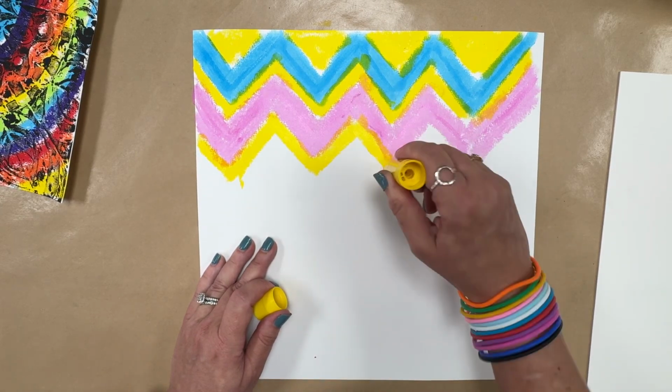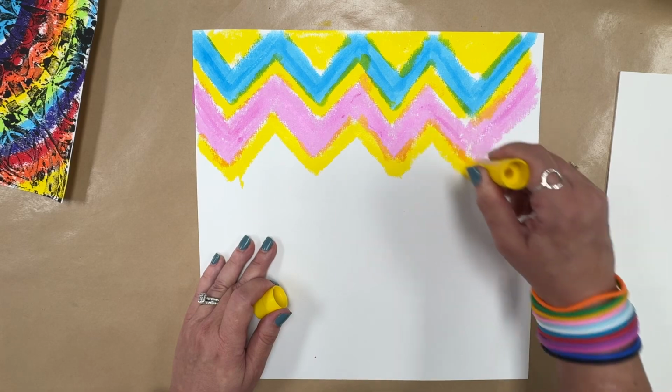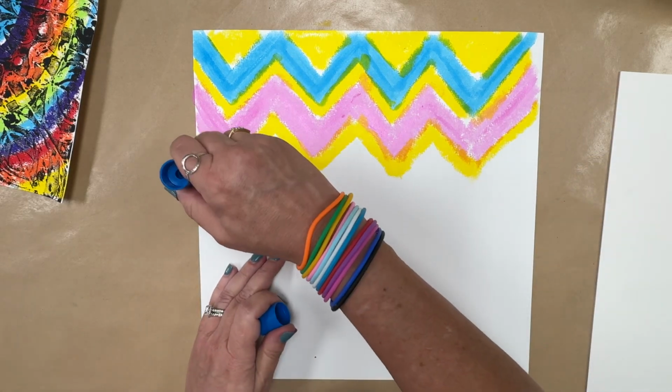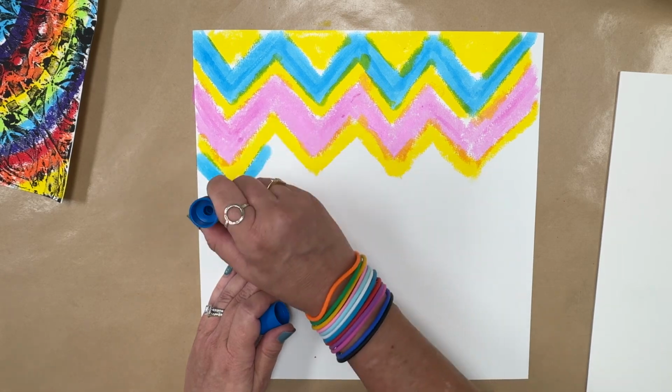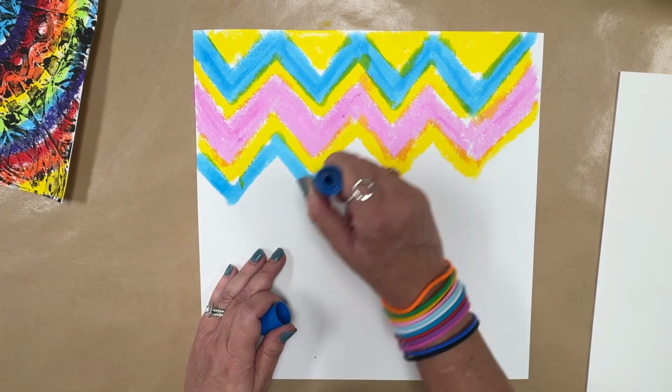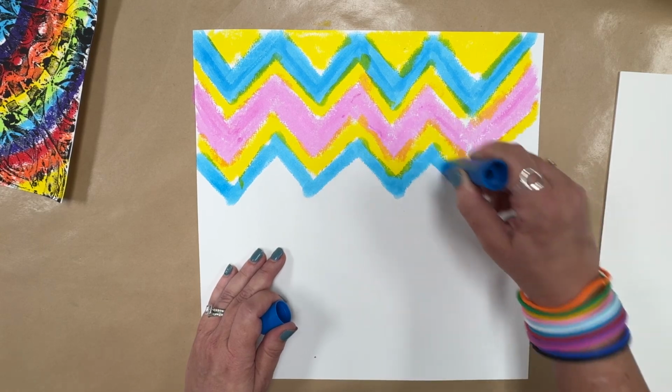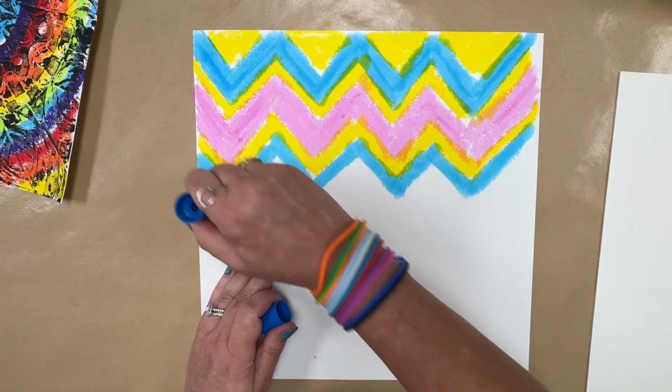I think all my yellow lines will be skinny. And now I'm going to go with my blue. So now I'm not going to finish this whole thing because I think you're getting the idea of what we're doing. But you're filling your page with a very basic design using your temper sticks.